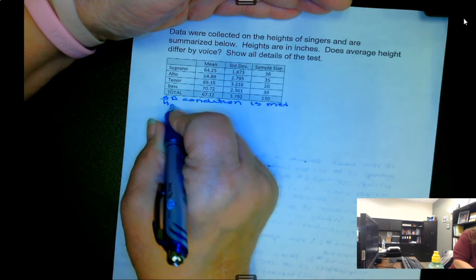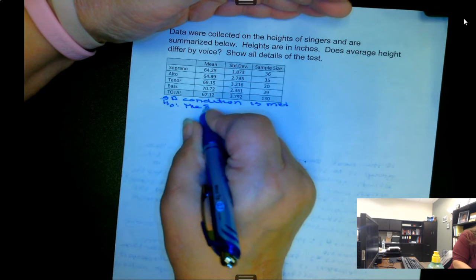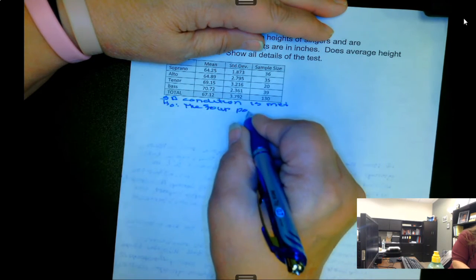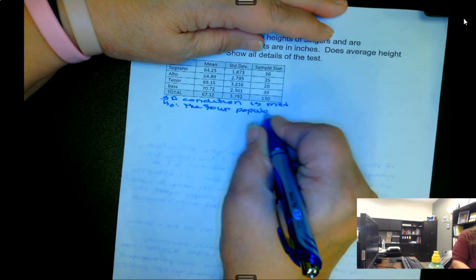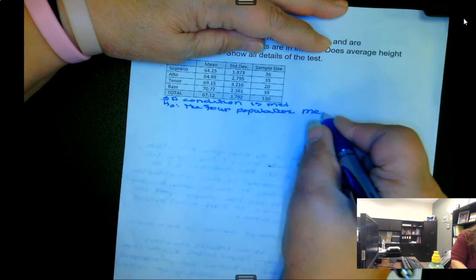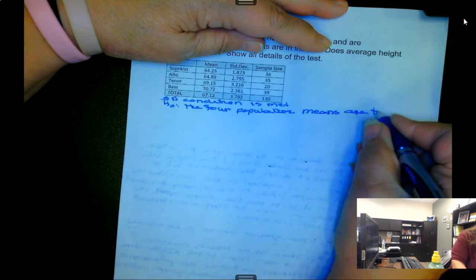So H sub 0 is the 4 population means are the same.